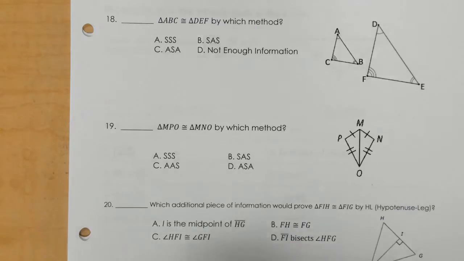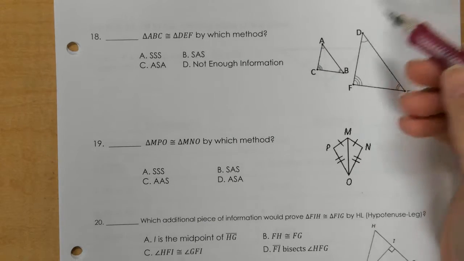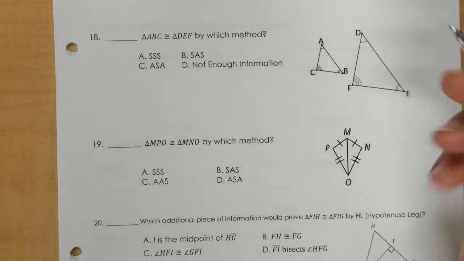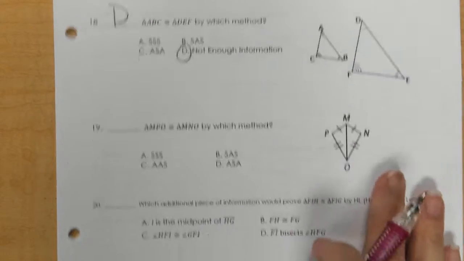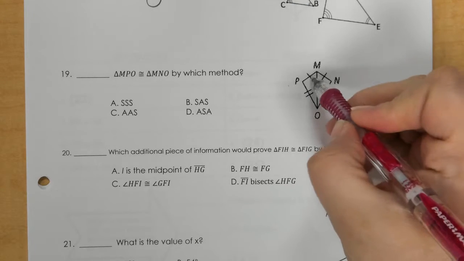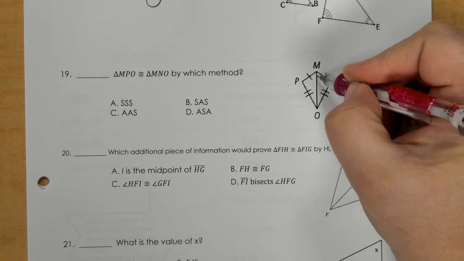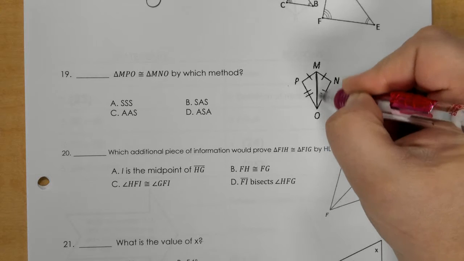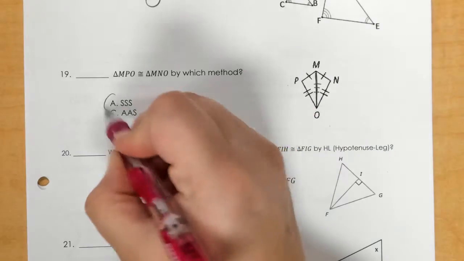In number 18, we are given 3 angles, and we discussed that you can't have AAA. Angle, angle, angle. So that would be D, not enough information to solve. In number 19, we are given 2 sides that are comparable here. But the third side is reflexive to itself right here, MO. So that would be side, side, side. So that would be letter A.